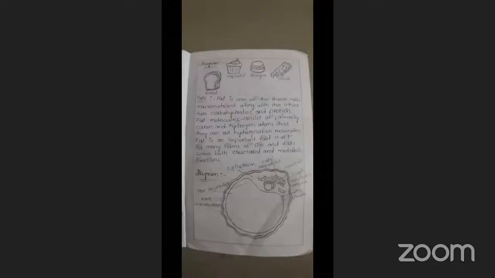Don't mention any other food. Only carbohydrate food you have to write. Bread you can write, you can draw, and chapati. Like that you can write and draw. You don't go for the burger or pizza. It is better to draw the chapati, bread, etc. Perfectly. And here, fats.